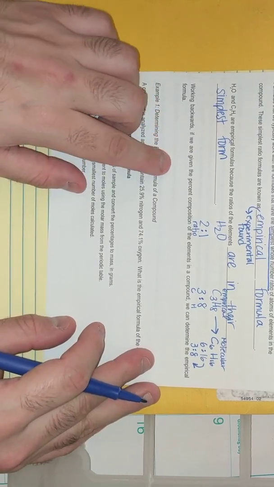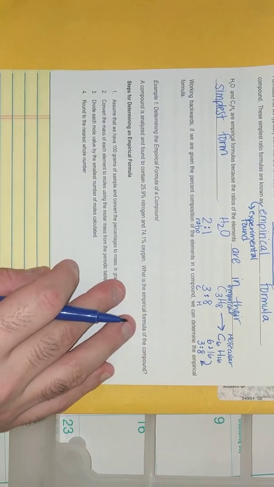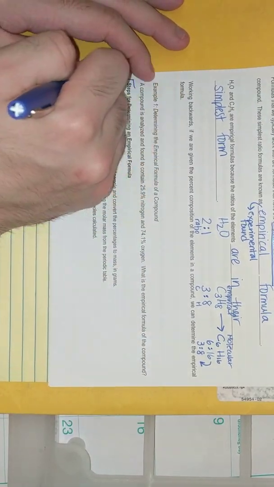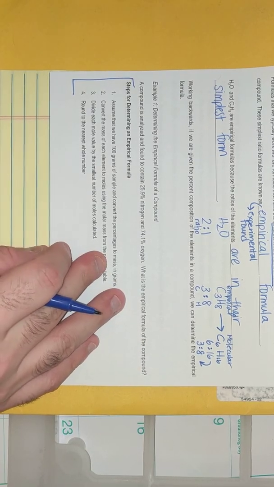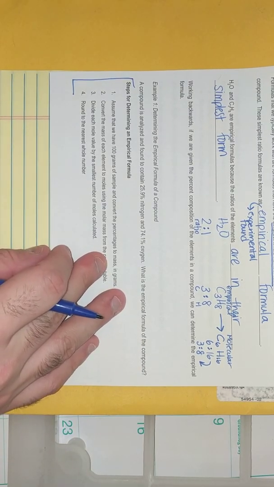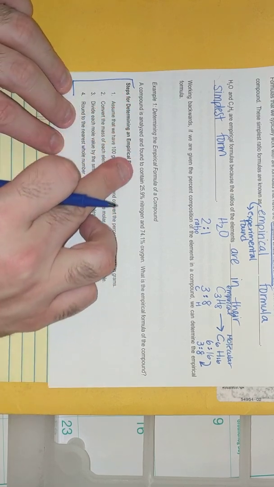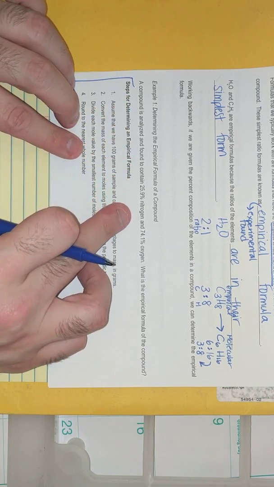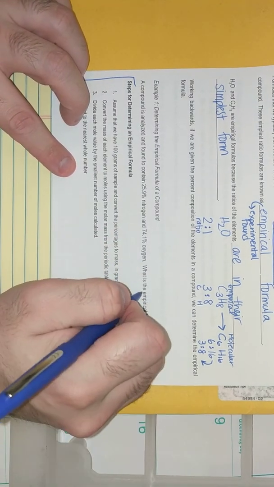Working backwards, if we're given the percent composition, we can determine the empirical formula. So this is going to be a procedure that I will give to you on your unit test, but knowing this procedure is going to be very important for these last set of notes for us, okay? So a compound is analyzed and found to contain 25.9% nitrogen and 74.1% oxygen. What is the empirical formula of the compound?